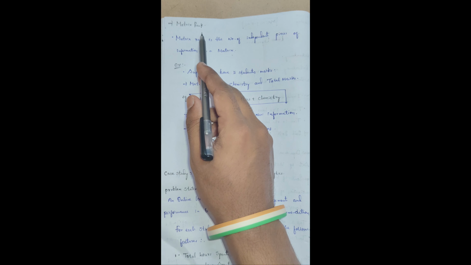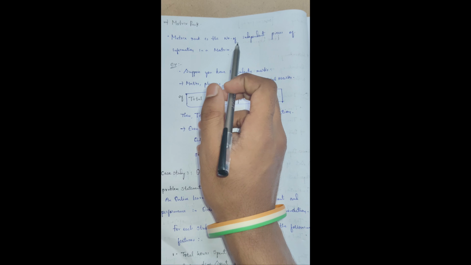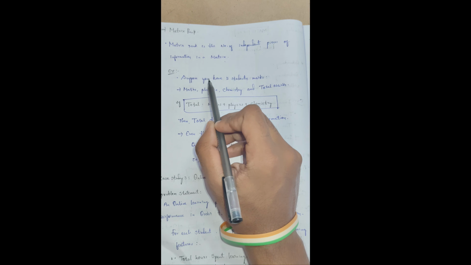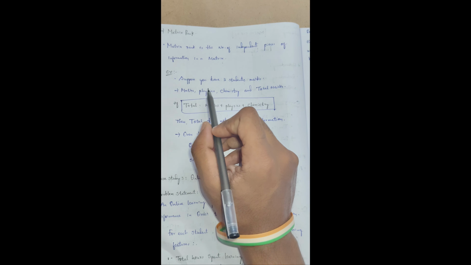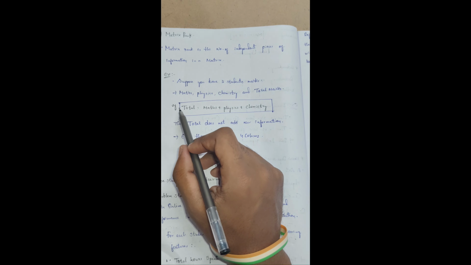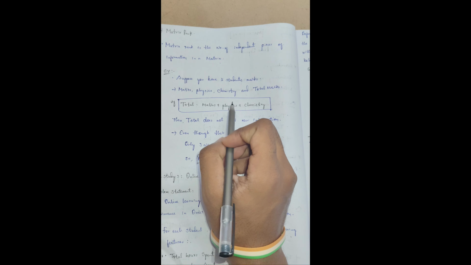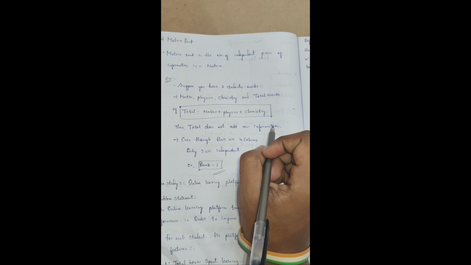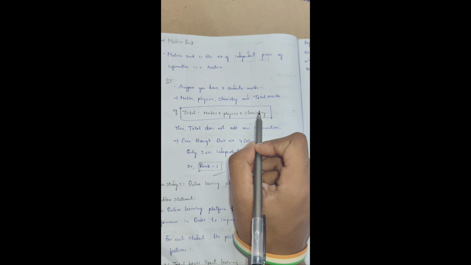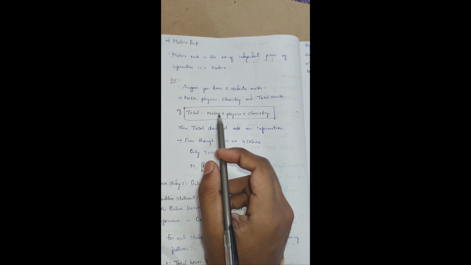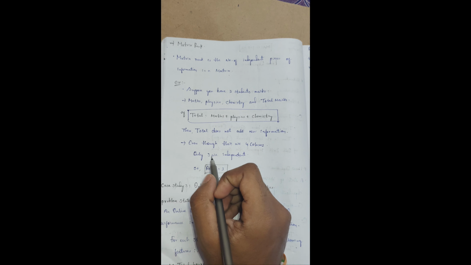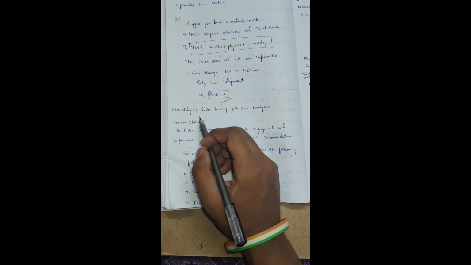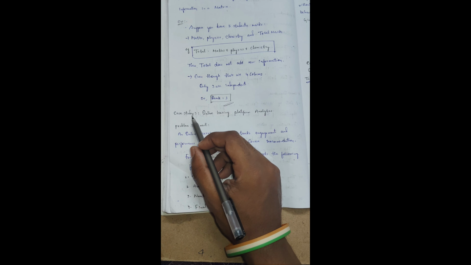Third one, matrix rank. Matrix rank is the number of independent pieces of information in a matrix. Example, suppose you have 5 students' marks: maths, physics, chemistry and total marks. If total marks equal maths plus physics plus chemistry, then total does not add any new information. Total is dependent on maths, physics, chemistry. Even though there are 4 columns, only 3 are independent. Independent are maths, physics, chemistry. So rank is 3. Now let us solve one case study.